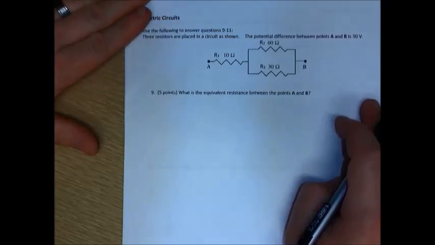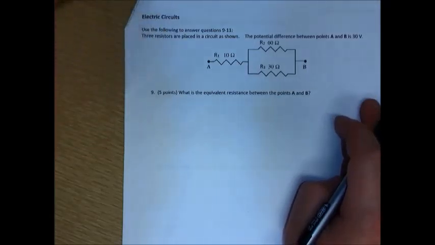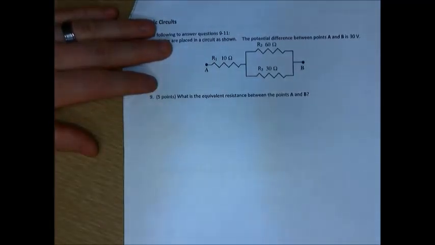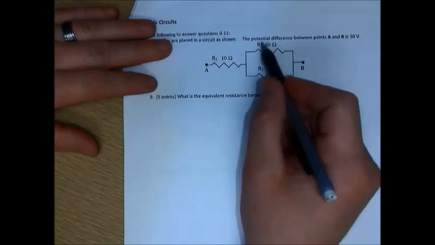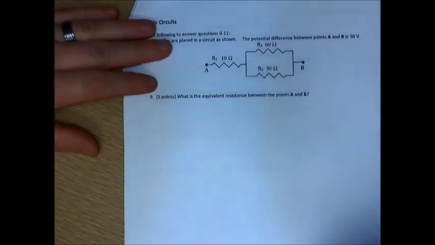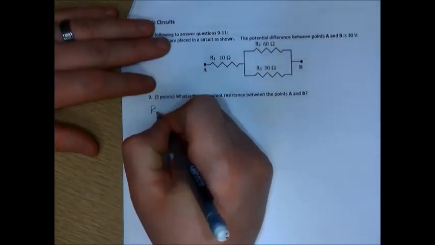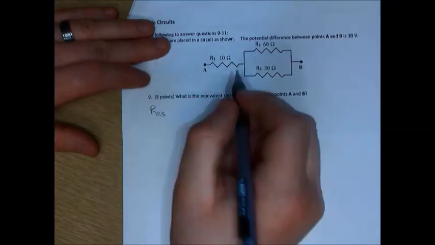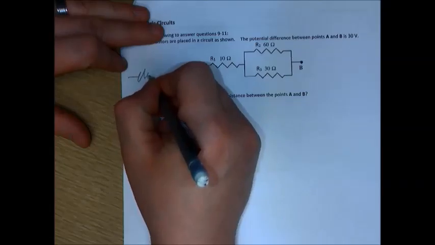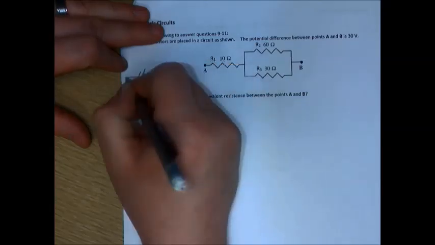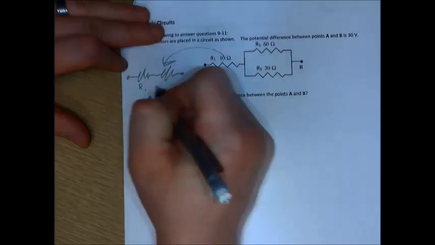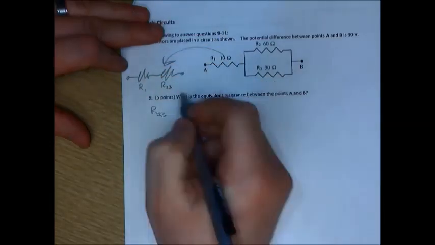Okay, using the following circuit, first of all, let's find the equivalent resistance between points A and points B. So that means we're going to have to combine 2 and 3 first. So R2,3, I should have drawn the circuit, okay. So I've taken this and reduced it to this, where this is R1 and this is R2,3.